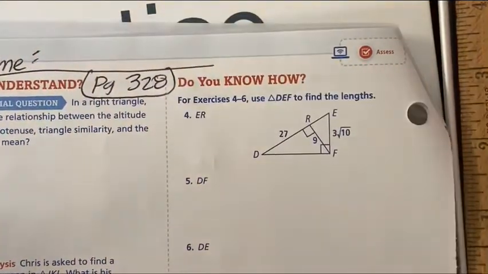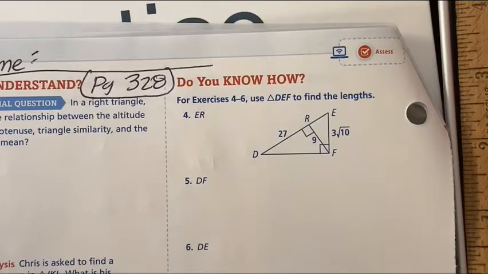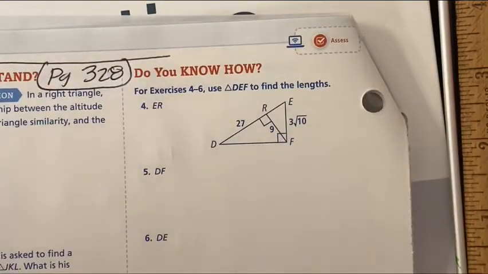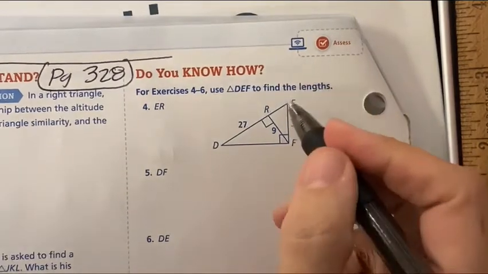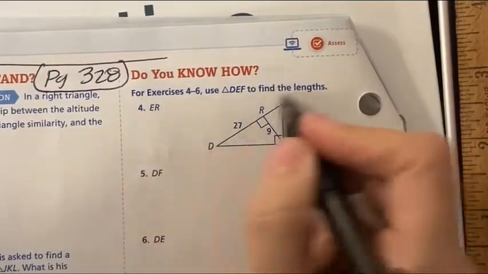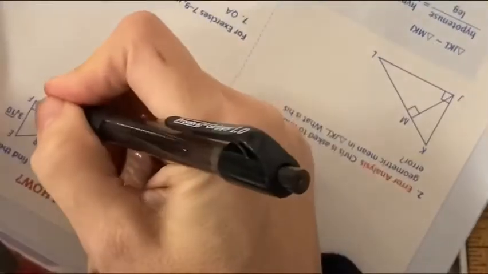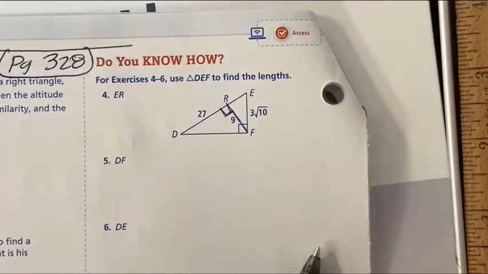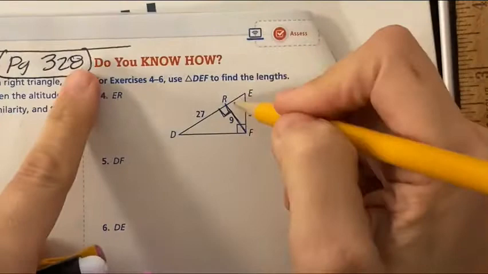We're going to do page 328. Okay, I'm going to start on the math problems here and then we'll work our way to the word problems. So it says ER, what is it? So we notice if we flip our paper around, ooh, that's the geometric mean or the altitude. So we notice that this is our baby.